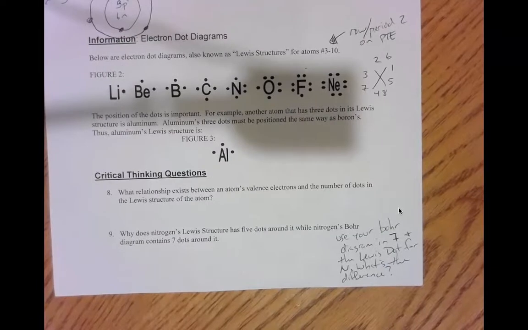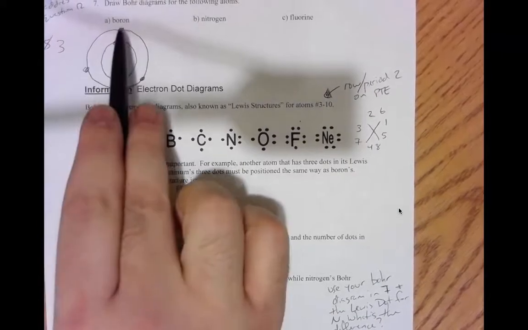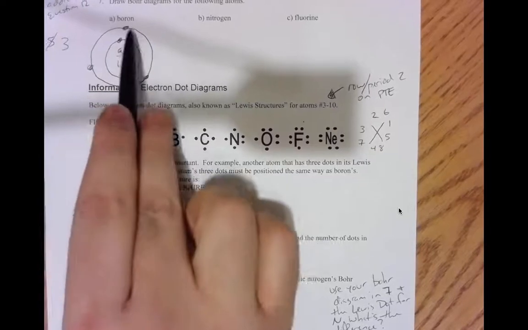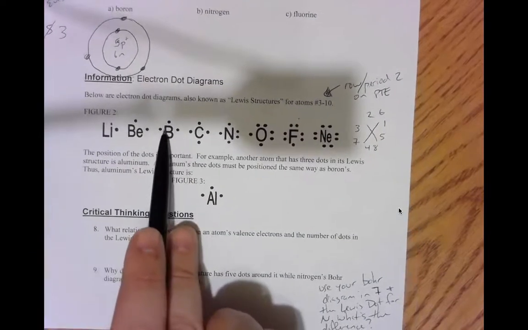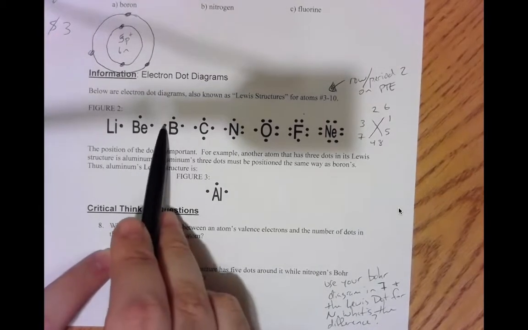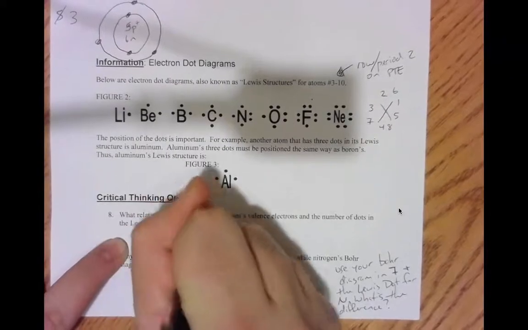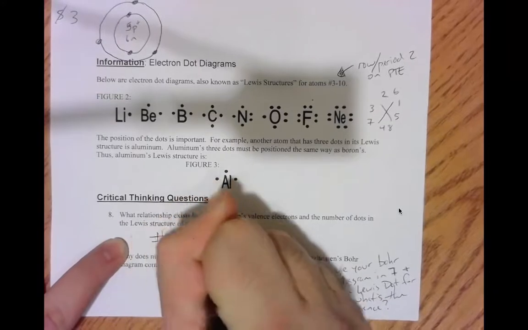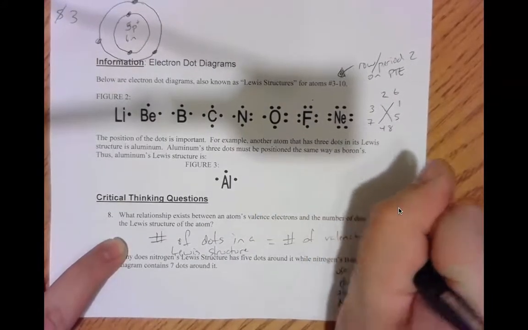So, question 8. What relationship exists between an atom's valence electrons and the number of dots in the Lewis structure of the atom? We can use the one example of boron that I drew for you on top. If we were to look at the Bohr diagram for boron, we would notice that it has 3 valence electrons because those are the electrons that are in the highest energy level. If we were to check out boron's electron dot diagram, we notice that it has 3 dots around it. So what you see here is that the number of dots in a Lewis structure equals the number of valence electrons.